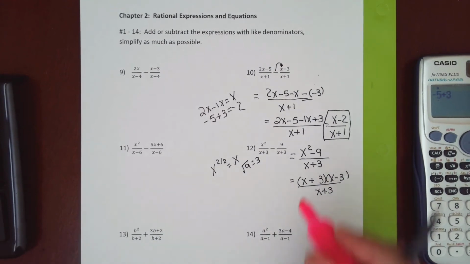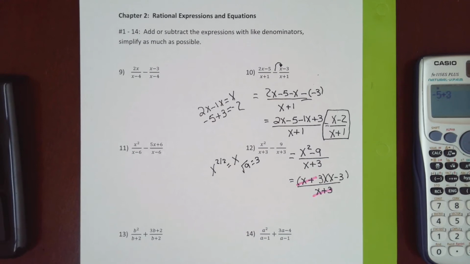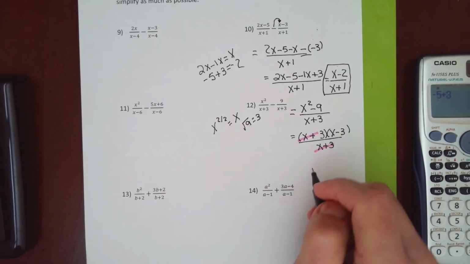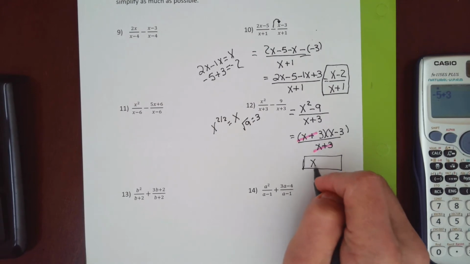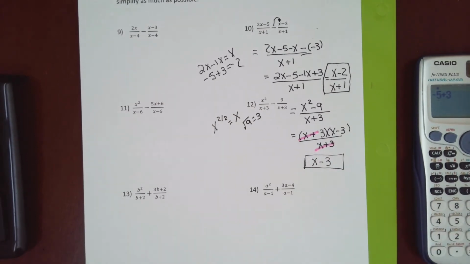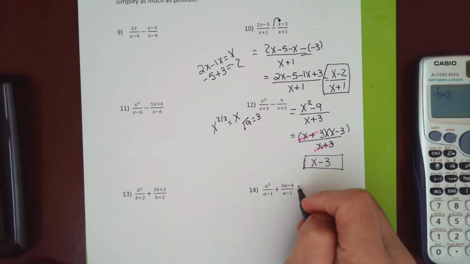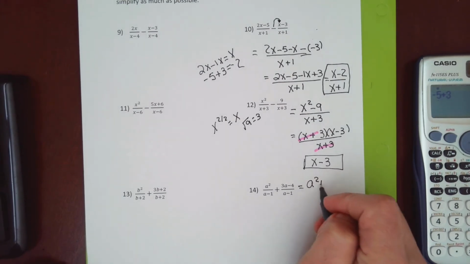And now I'm going to cancel the entire denominator, so I don't need to write a fraction anymore. And I don't need the parentheses in the numerator anymore because I've gotten rid of all the factoring, and my entire answer is just that x minus 3. 14's more or less the same. There's a variation of these problems that I can't remember right now that I should be putting in here, but for now I'll leave this like this. Maybe I'll add something a little bit later and update this video.